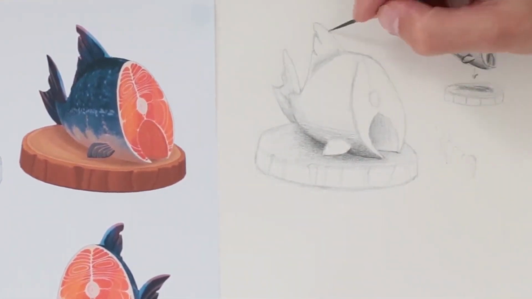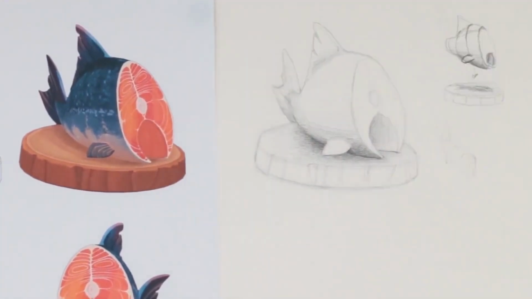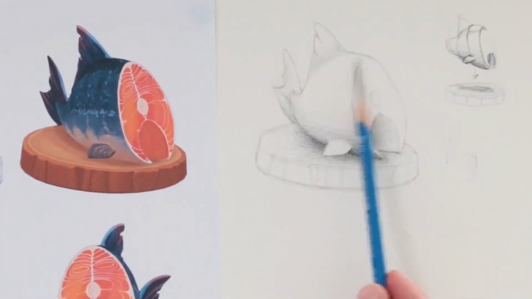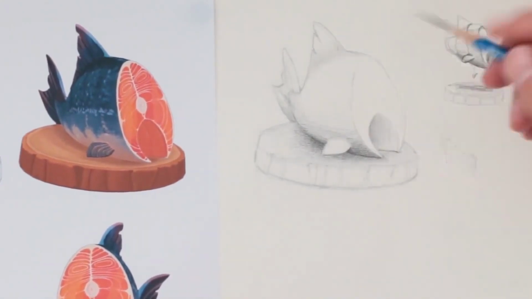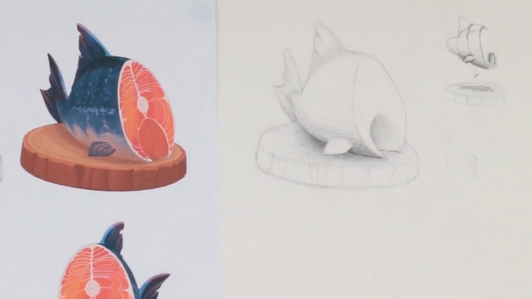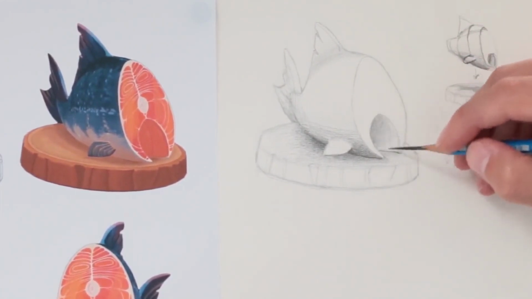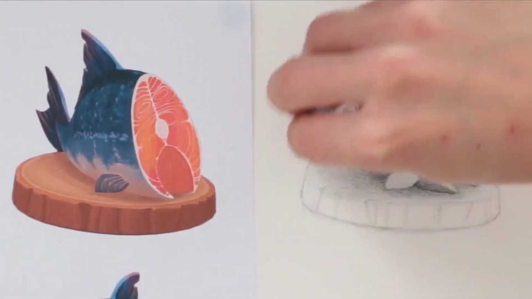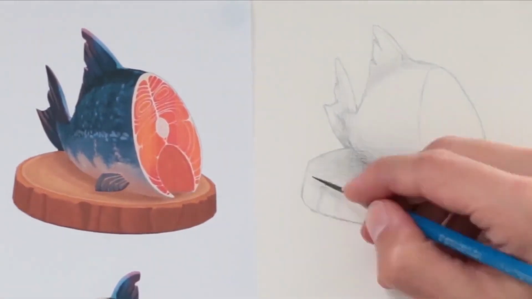It starts feeling a bit more refined. And redrawing that back fin one more time, and then the base as well, just to sharpen up and neaten up the drawing overall.